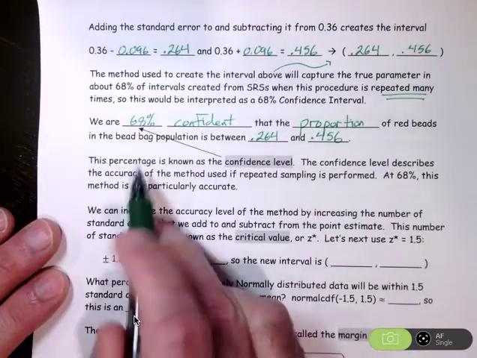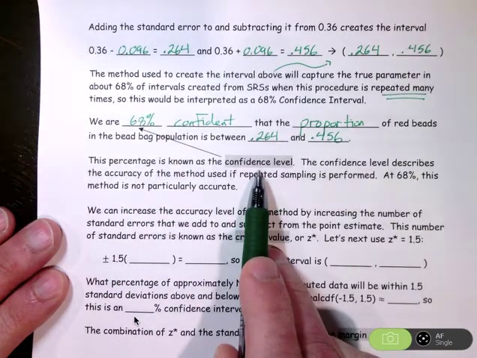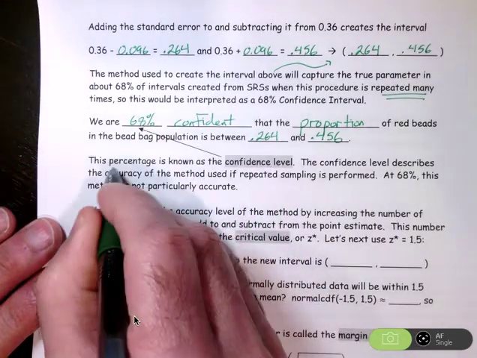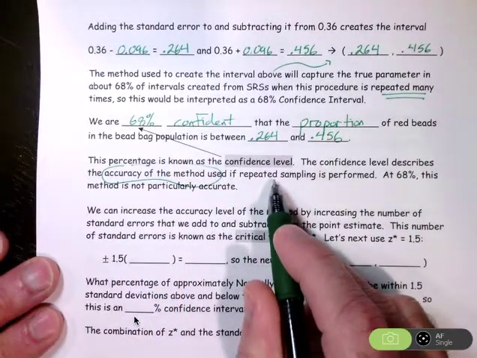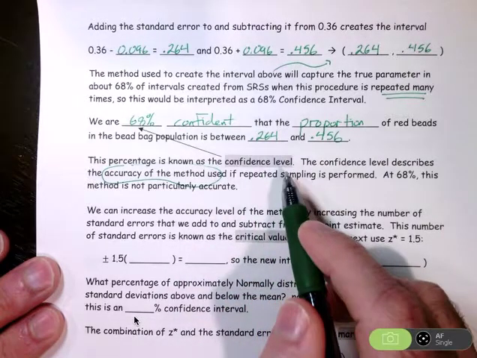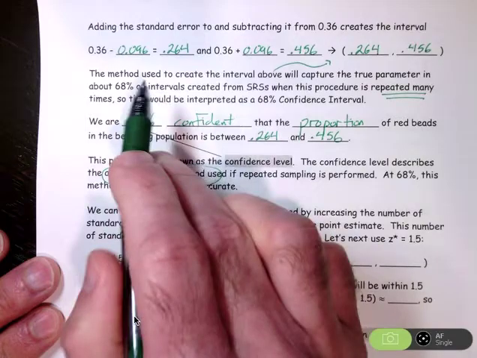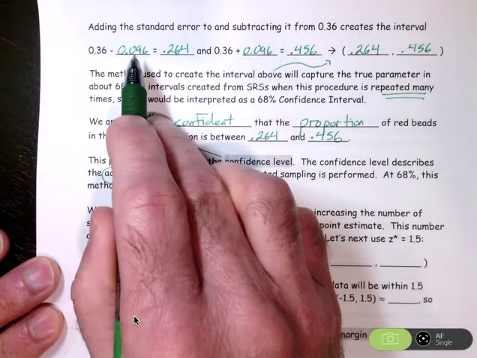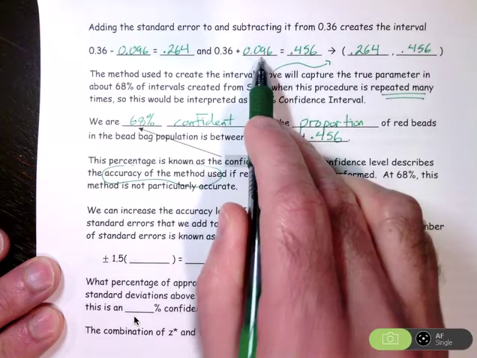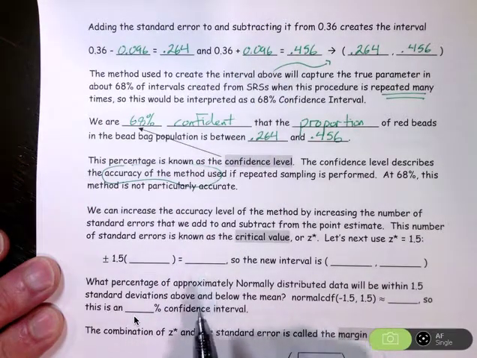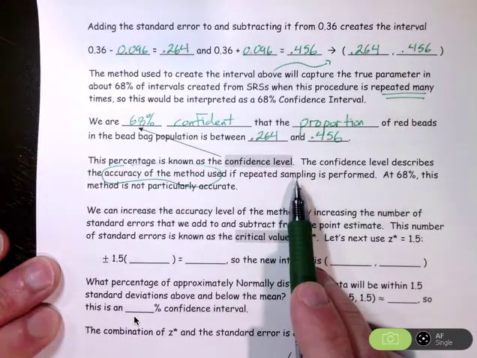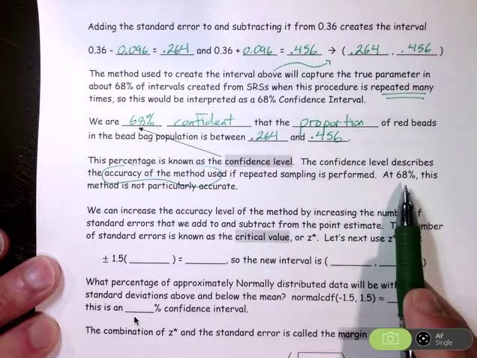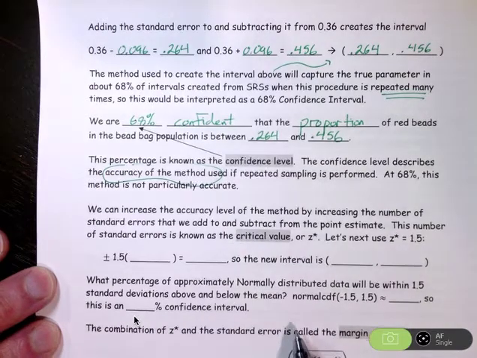So this percentage here, that's the confidence level, and the confidence level describes the accuracy of the method used if repeated sampling is performed. If we took simple random samples of size 25 and repeatedly found the standard error and repeatedly went one standard error below and above that point estimate, we would create a bunch of 68% confidence intervals. That's the accuracy level of this method if we repeated this process many times. So notice at 68%, this method isn't particularly accurate.